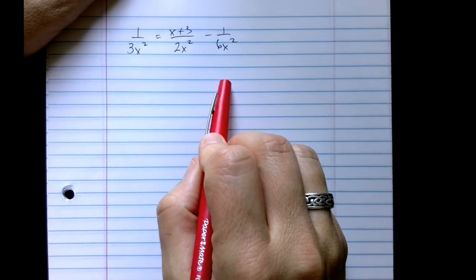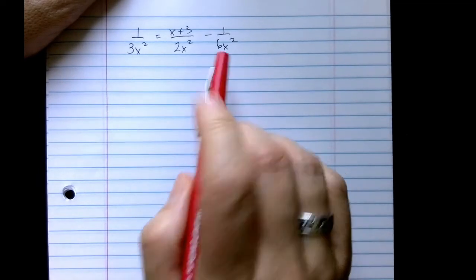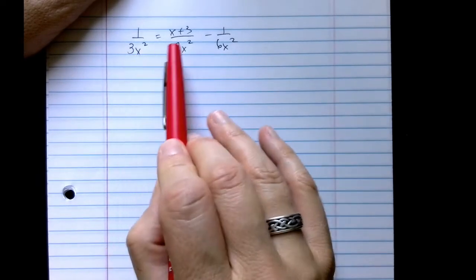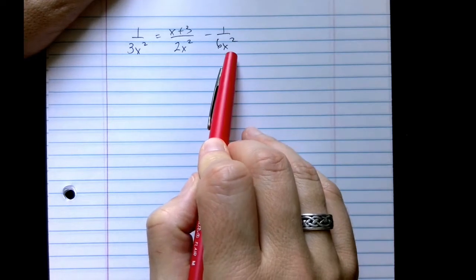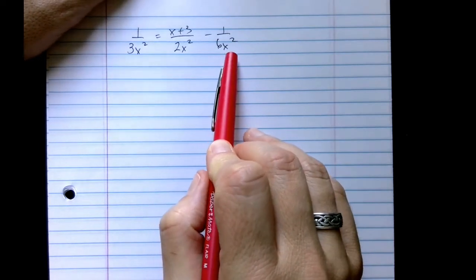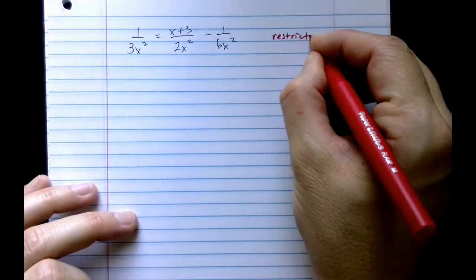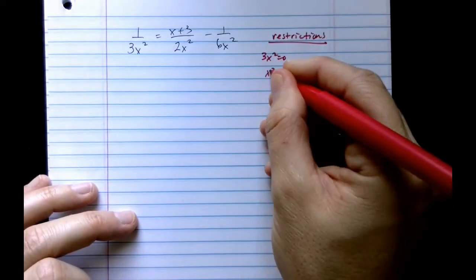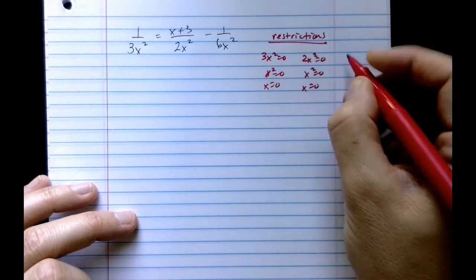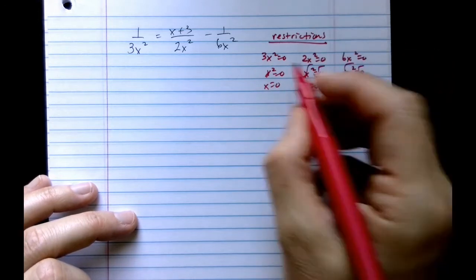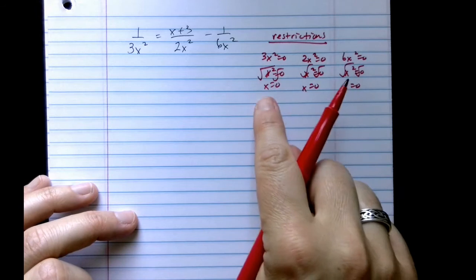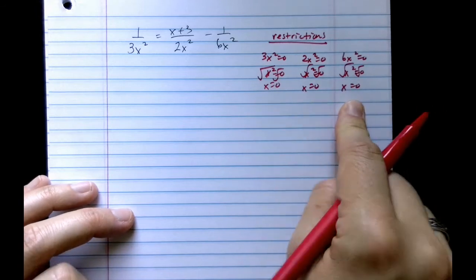In this rational equation, again, there's three terms. However, do you recognize that the denominators are not the same? That's not a problem. We can handle that. The first thing we still need to do, though, is find our restrictions. So in this particular case, all the denominators give the same restriction.